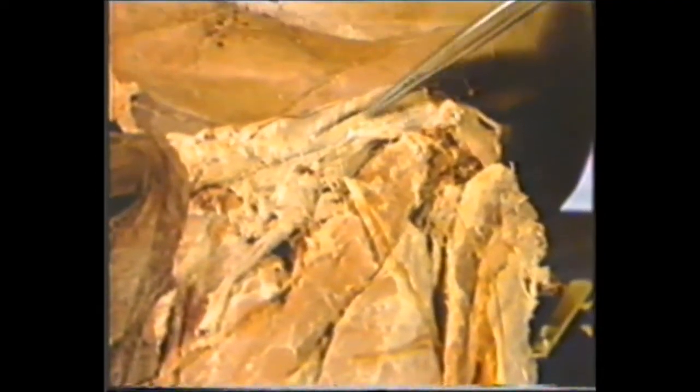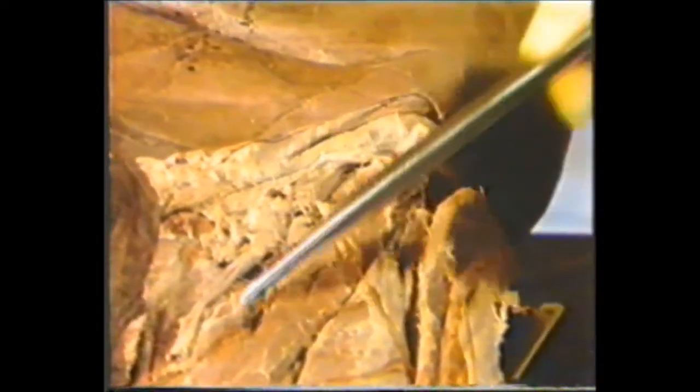Now let us move to the left lower limb. The upper third of the front of the thigh shows the femoral triangle. This triangle is bounded laterally by the sartorius muscle, medially by the adductor longus muscle, and its base is formed by the inguinal ligament. The apex of the triangle is directed downwards where it is continuous with the adductor canal to the middle third of the medial side of the thigh.